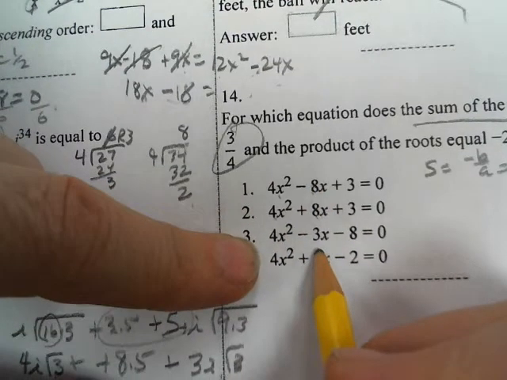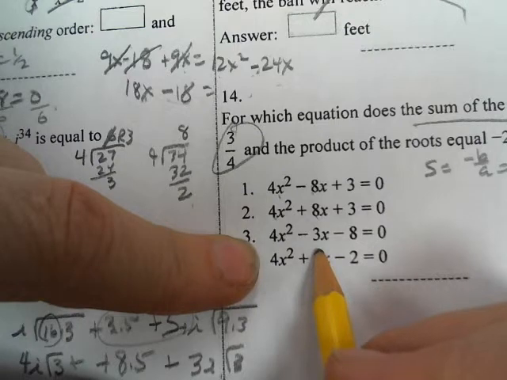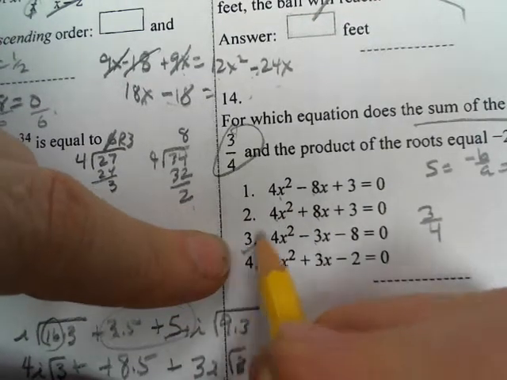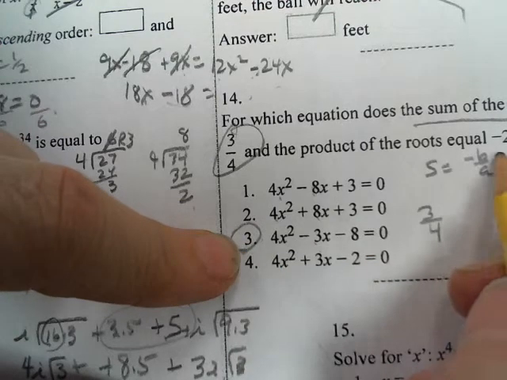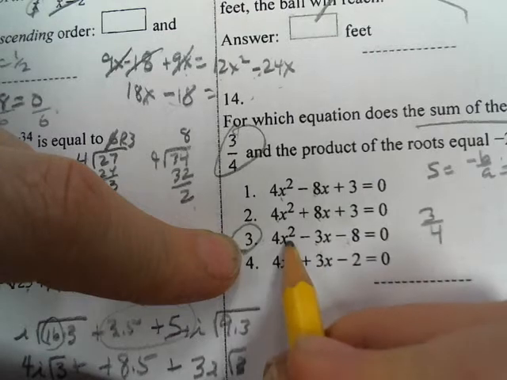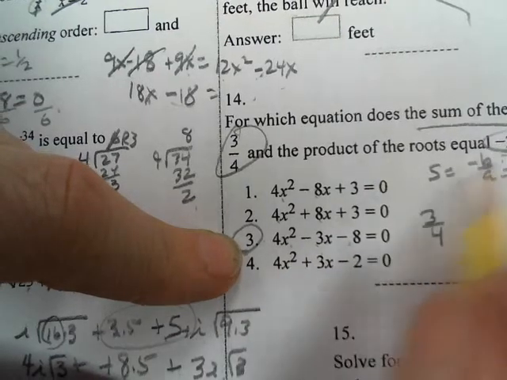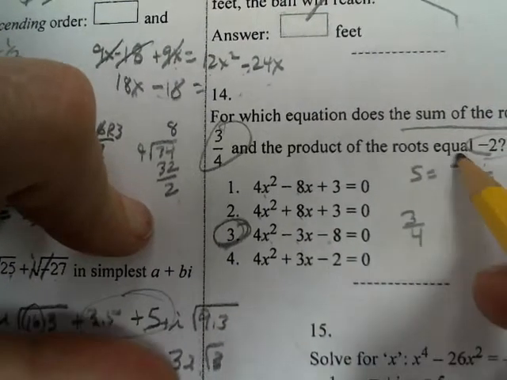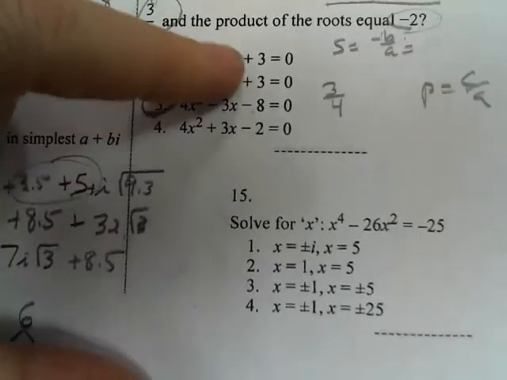Oh, let's go down to number 3. The sum is equal to negative b over a is 3 over 4. Well, that looks like it's going to work. And the product of the roots is c over a. Negative 8 over 4 is equal to negative 2, and that's what I'm looking for. So the answer is option 3. Remember, sum is negative b over a, product is c over a.